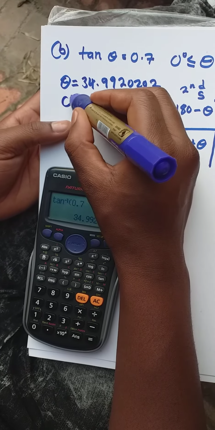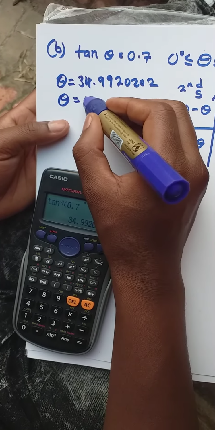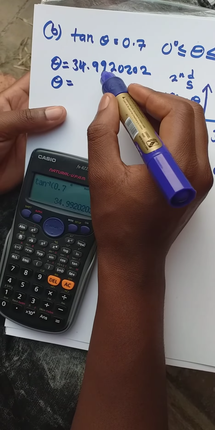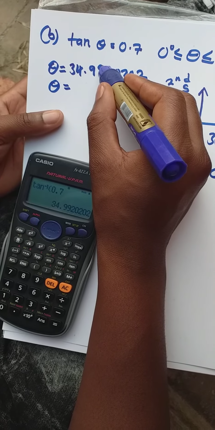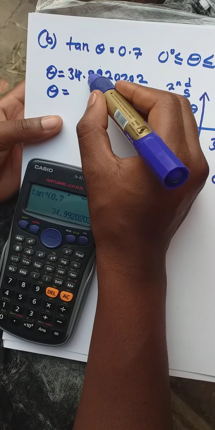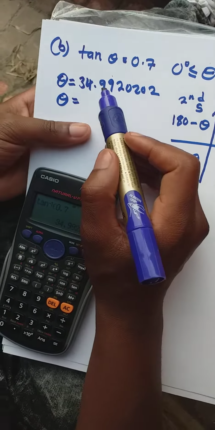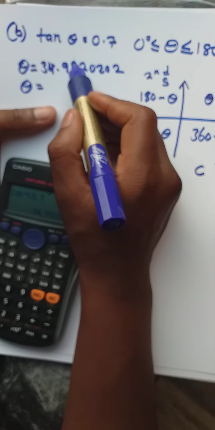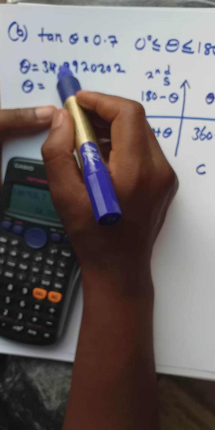So it means in an angle, this is 34.9920202. So your first answer, since we are told to leave angles to one decimal place, means you are rounding from 9. Since you are required to leave one number after the decimal point, and the next digit is above 5, you add to the 9 and you are going to get the double digits 10.